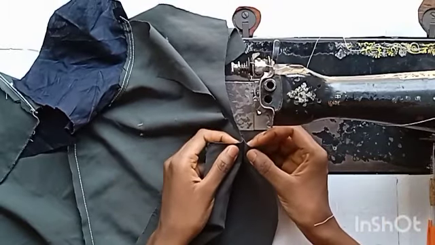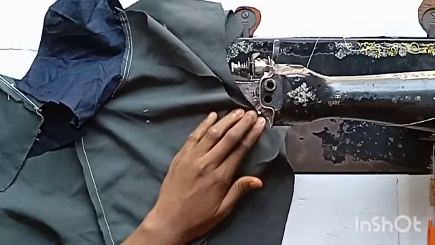So that is it. I'm going ahead to sew the front and the back together, and I haven't joined them.